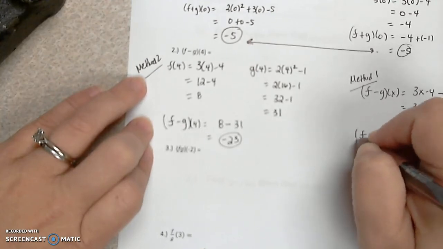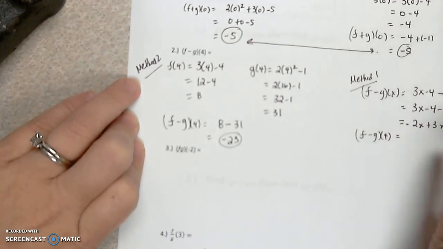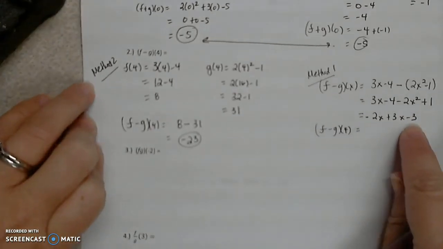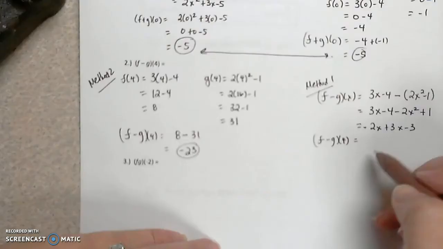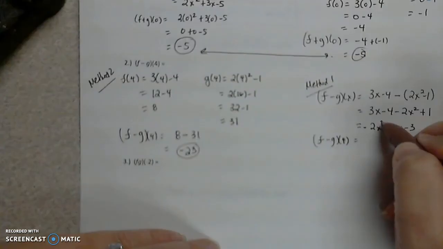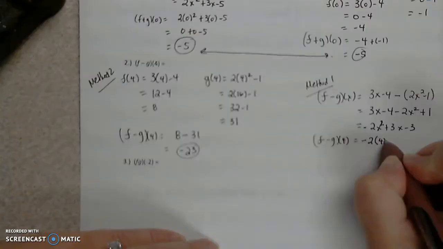Now I want to know what is the value of this function when x is 4. Using my new function here, I'm going to fill in a 4 everywhere there's an x, and I didn't bring down my squared there. Let's get that in there. So everywhere there's an x, I'm going to put a 4.